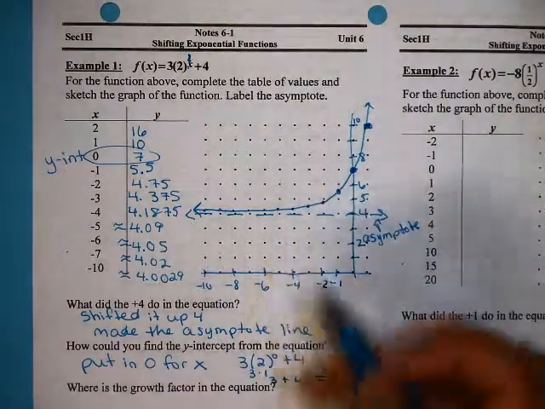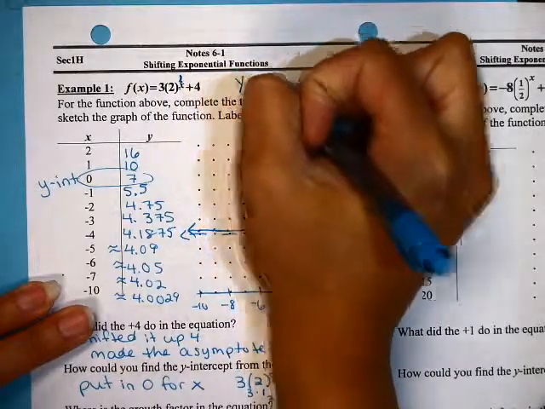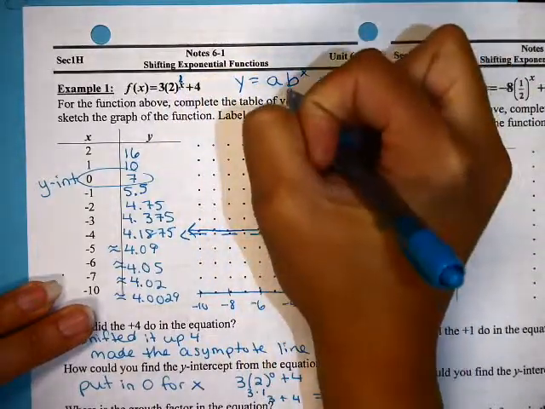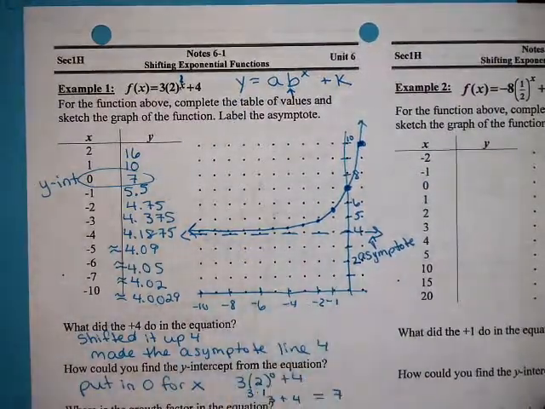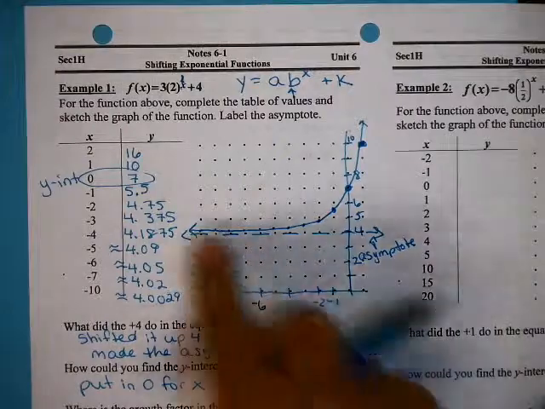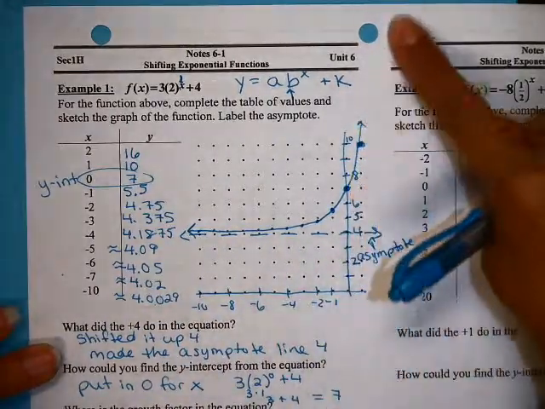Well, it's where it always is. In our equation, y equals a times b to the x. Now we have a plus k, but we know that b is our growth factor. So the b, it's the 2. So it's exponential growth. So if we kept doing positive numbers, it would grow faster, faster, faster.